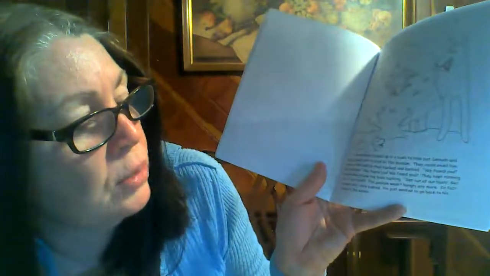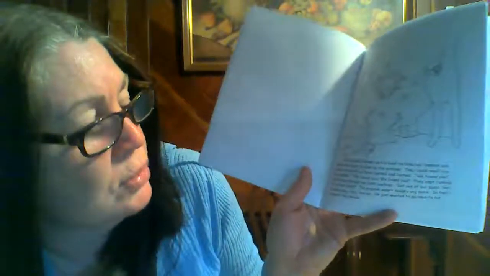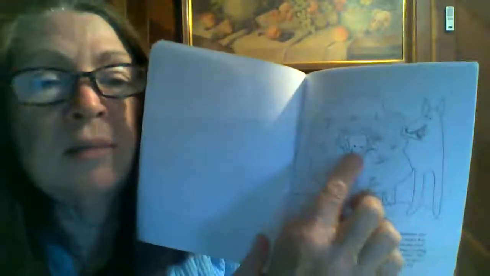The possum wasn't hungry anymore. In fact, he was very, very scared. He just wanted to go back to his home in the woods. That poor little possum, do you see him hiding in the bush right there?